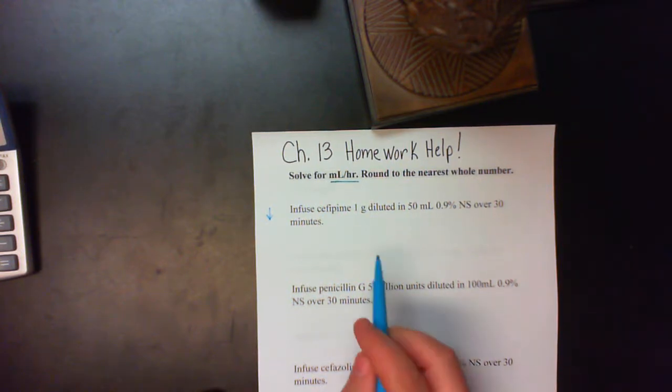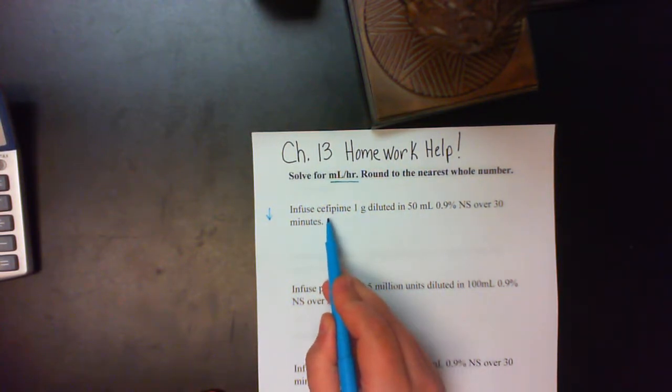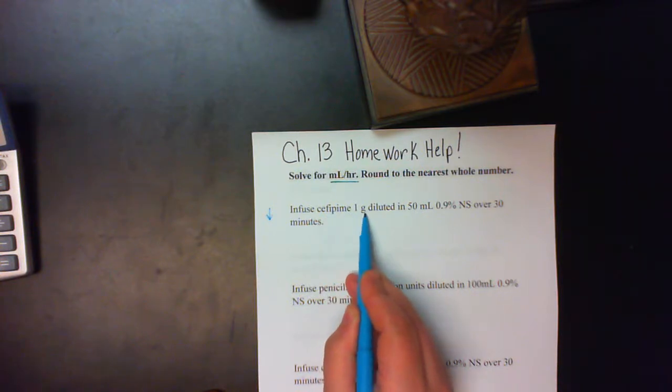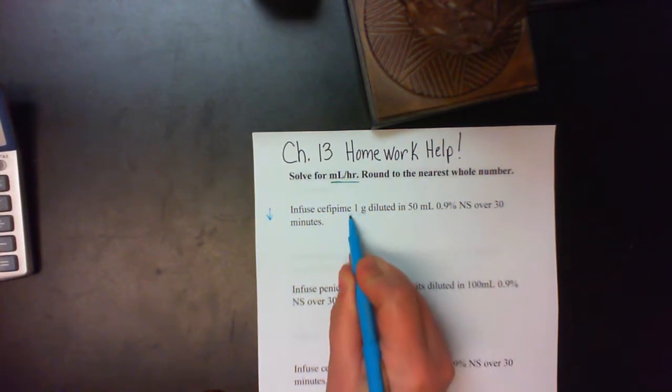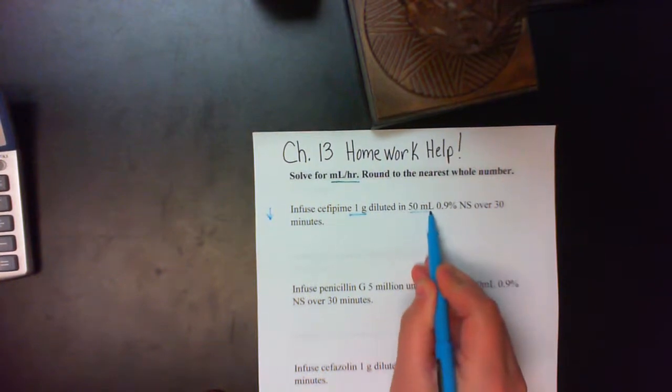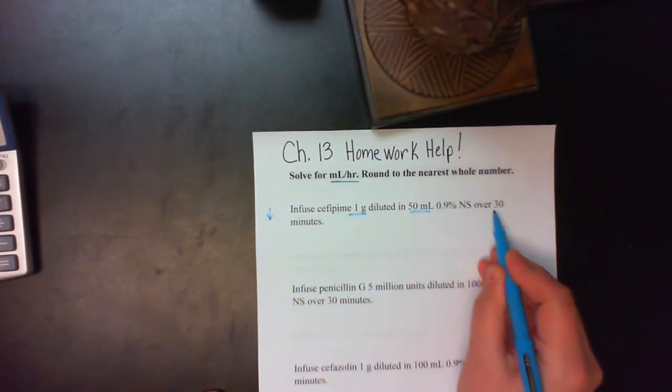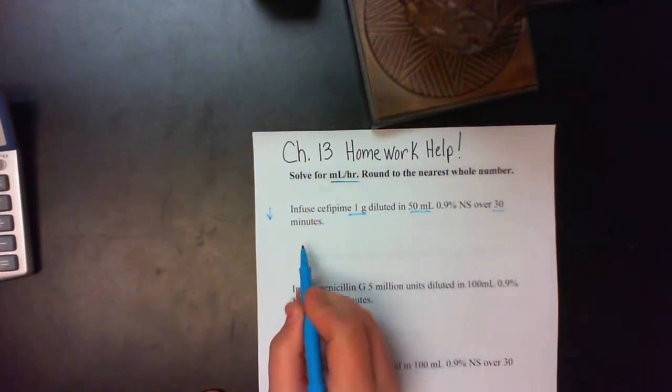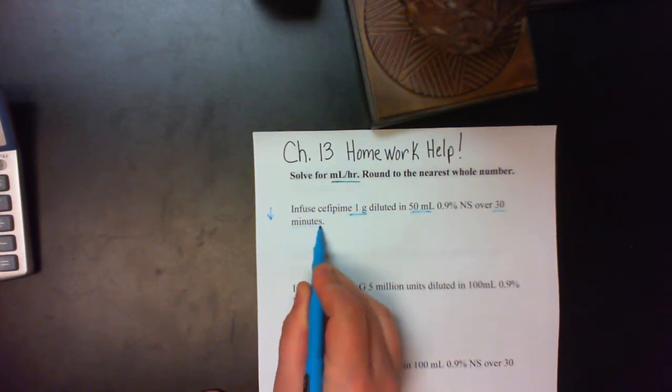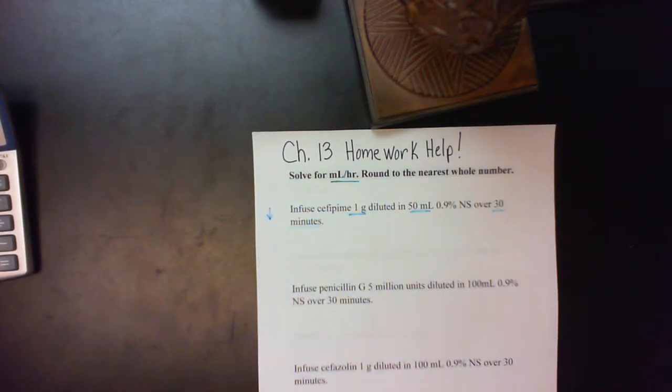In the first problem, it says cefepime 1 gram diluted into 50 milliliters of normal saline to infuse over 30 minutes. I'm going to have to get a different pen because the ones I've used don't have much ink.